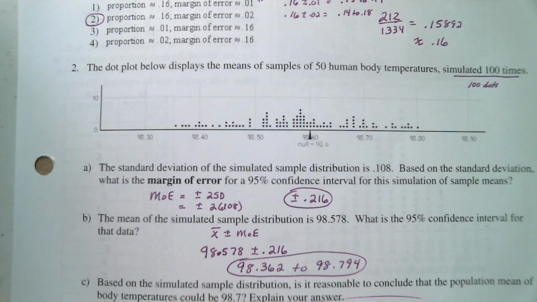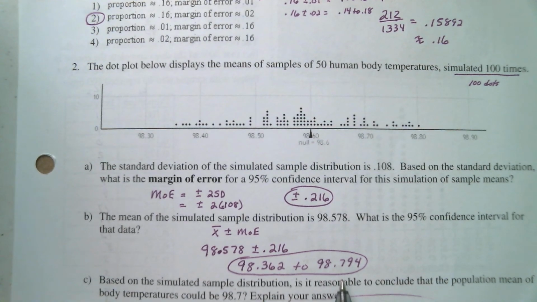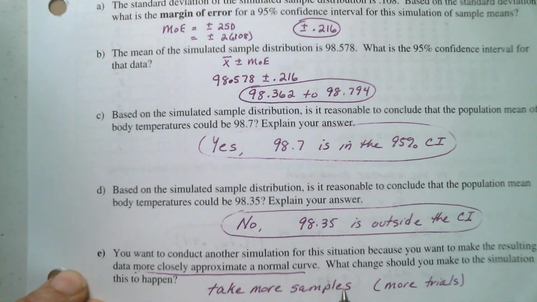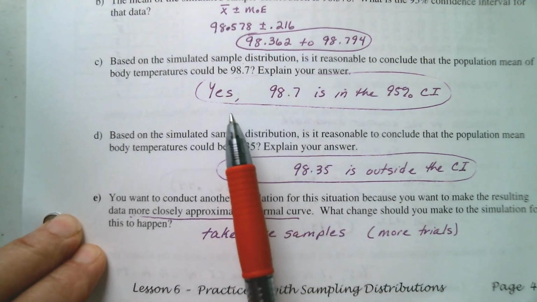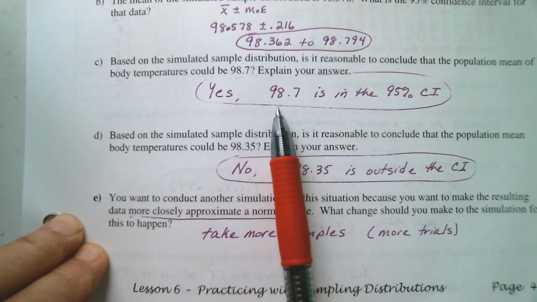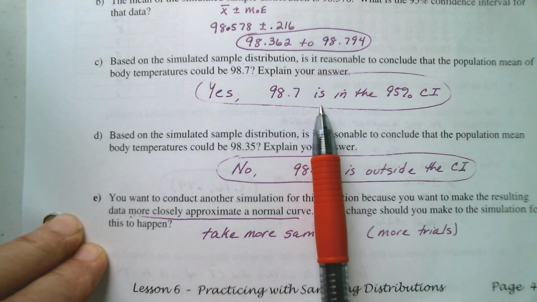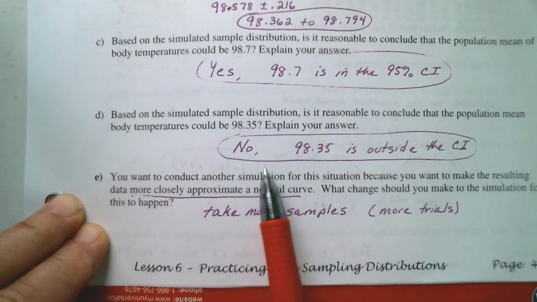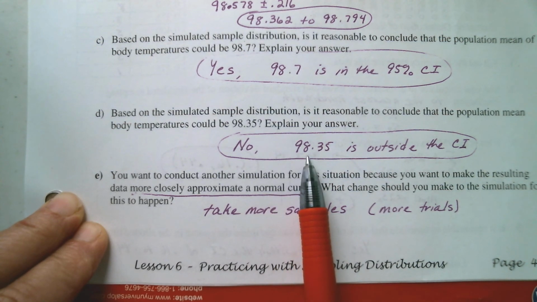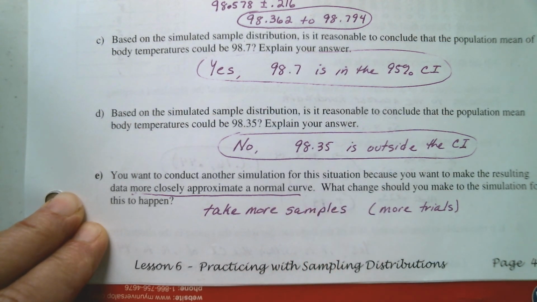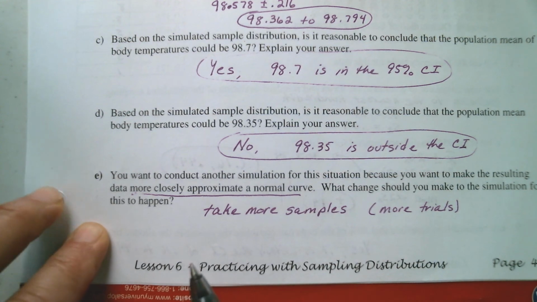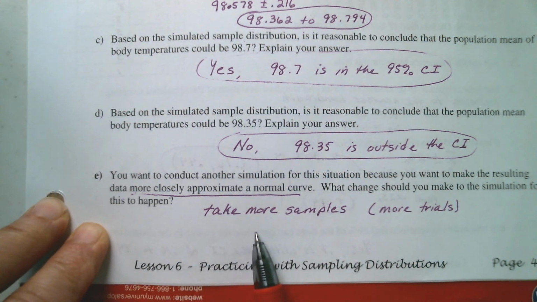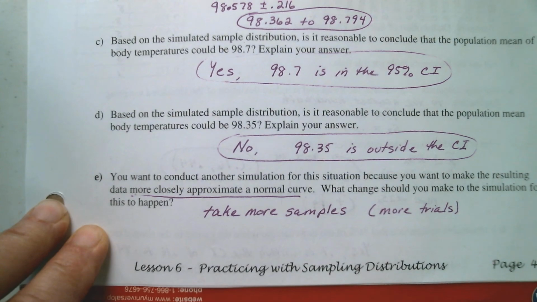B, confidence interval is 98.362 to 98.794. C, yes, because 98.7 does lie within the 95% confidence interval. D, no, 98.35 is outside the confidence interval. E, take more samples, which is the same as taking more trials.